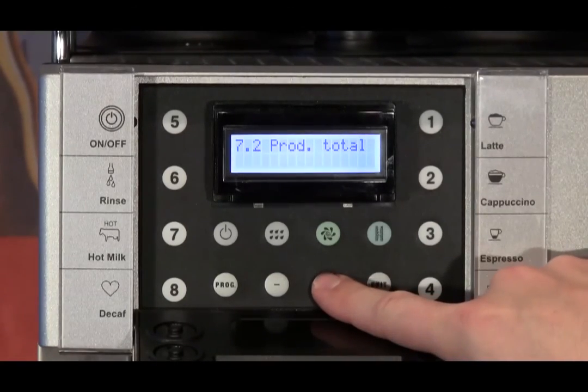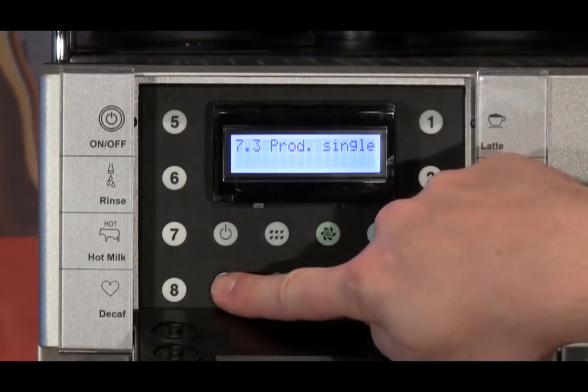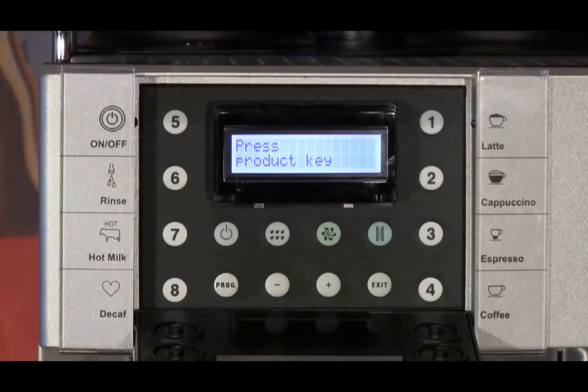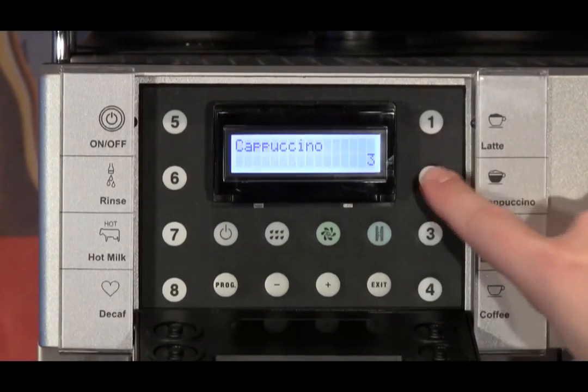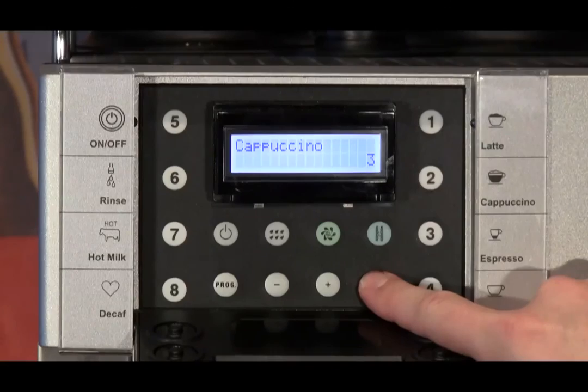The next submenu in the counters tree is product single. This allows us to look at each individual product to determine how many individual drinks have been made. To enter, press the prog button. The machine then prompts us to select which product button we want to look at. Let's select cappuccino. This indicates the machine has made 3 cappuccinos. To exit, press the exit button.